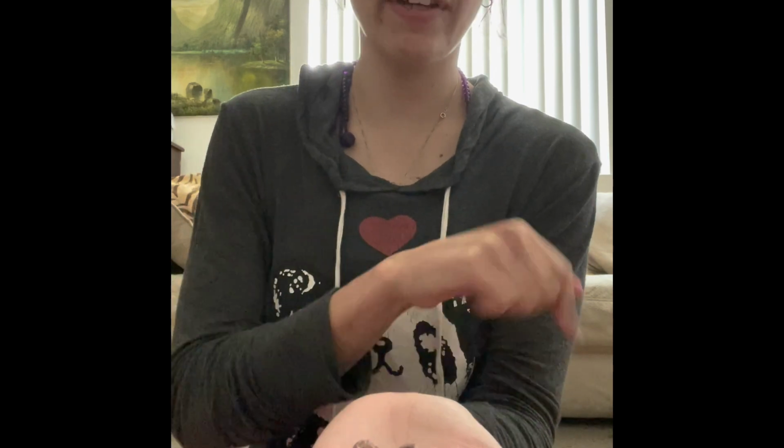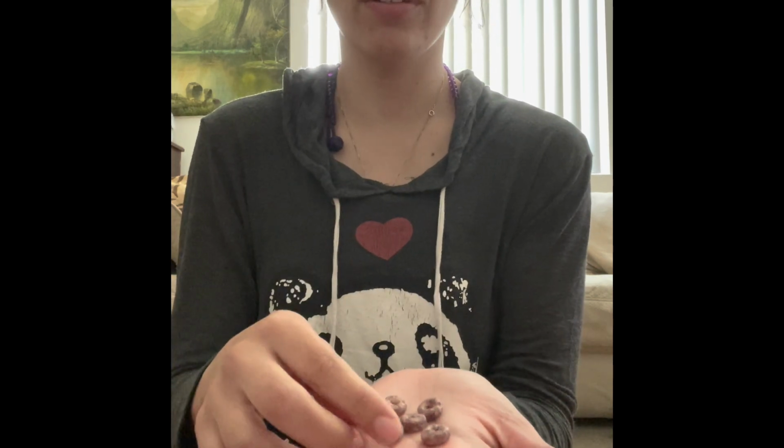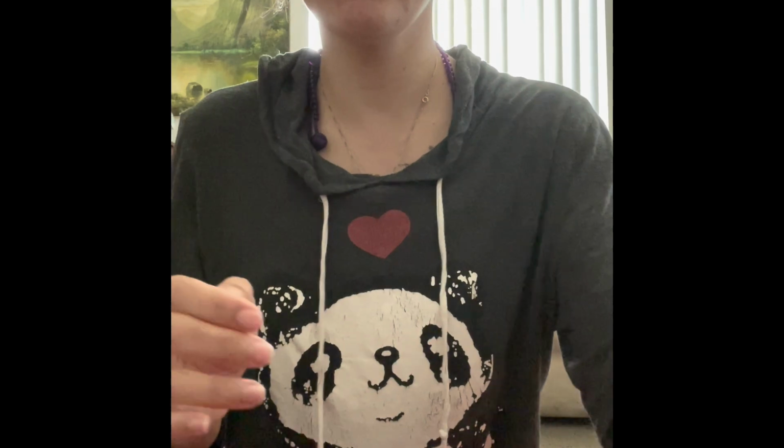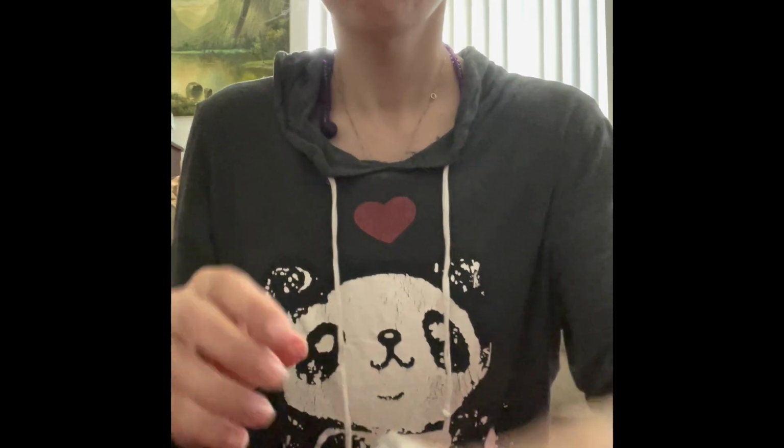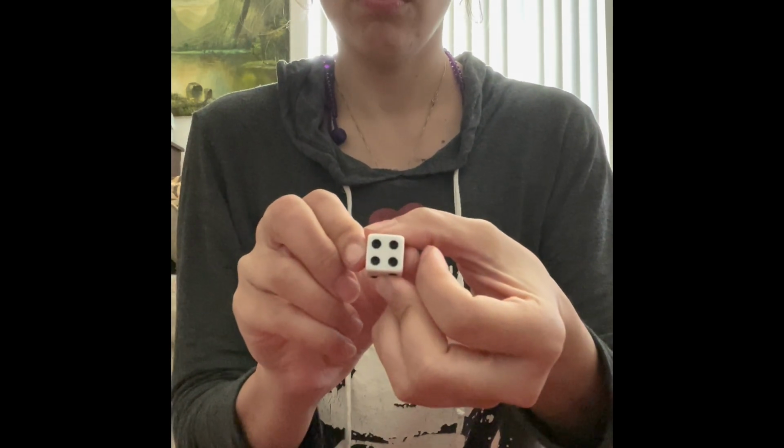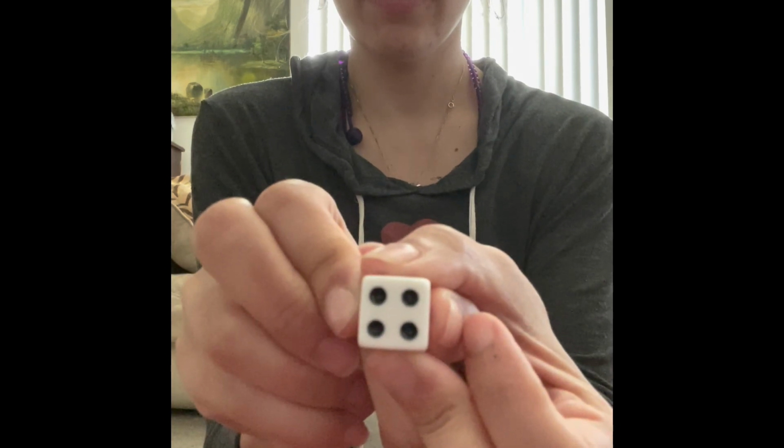I picked out 5 Cheerios. 1, 2, 3, 4, 5. And it looks like the face of the die also, with all the circles and the dots, whatever you want to call them. Let's do one more time, okay? Let's do shaky, shaky, shaky, shaky. How many Cheerios do we get this time? And the number is going to be, oh, what number do you think this is?